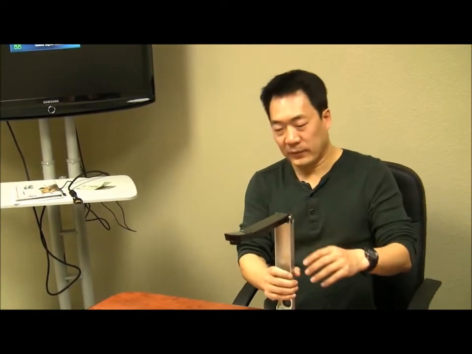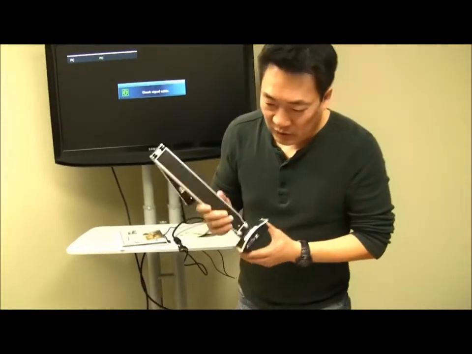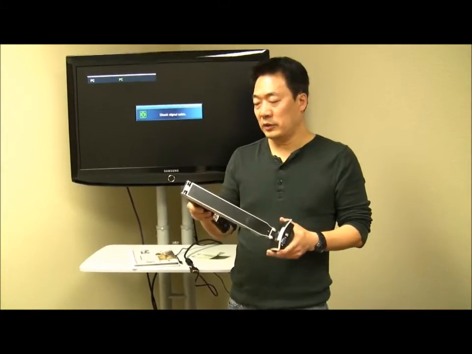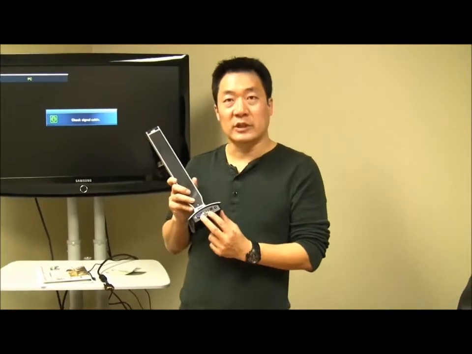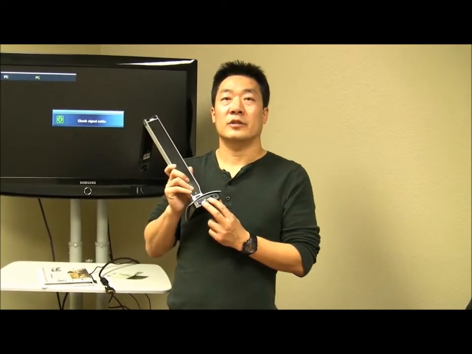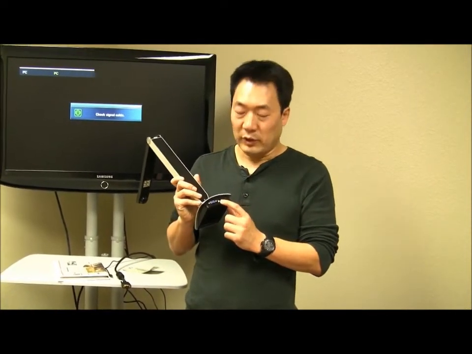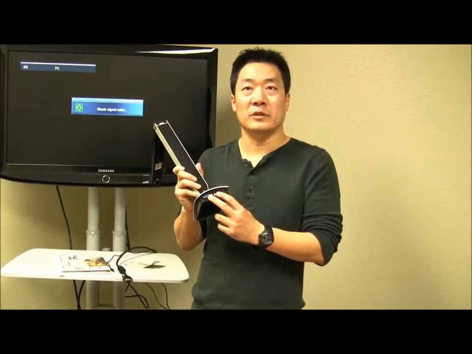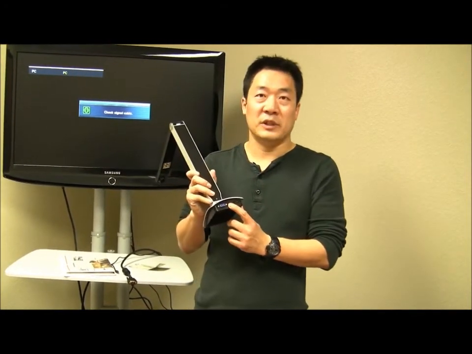Next, I'd like to connect this up to a TV without a computer. The unique features about Neo 3, aside from the mechanical structures with more degrees of freedom, is that it's got two simultaneous outputs, and they're symmetric in the sense that one is VGA, one is USB 2.0. Both are very widely compatible with virtually any TV or projector, or with PC or Mac.